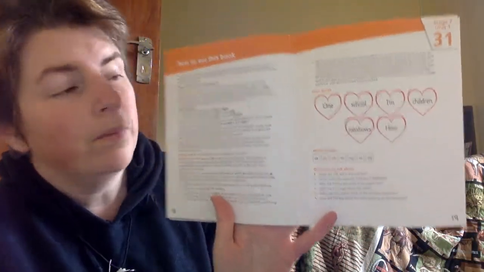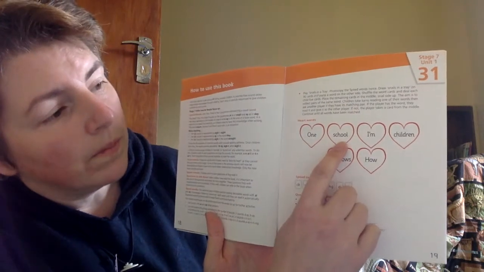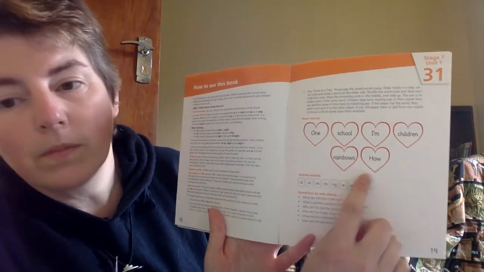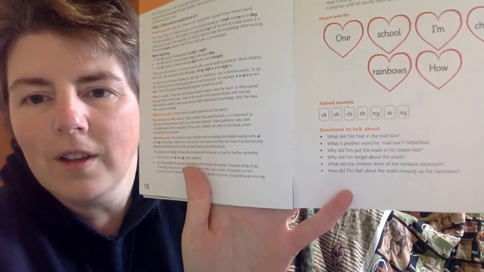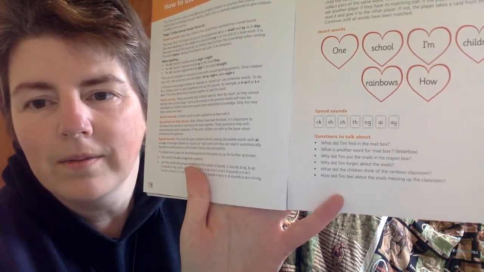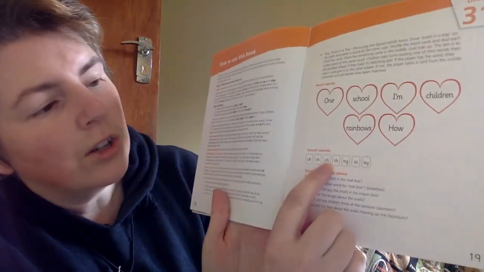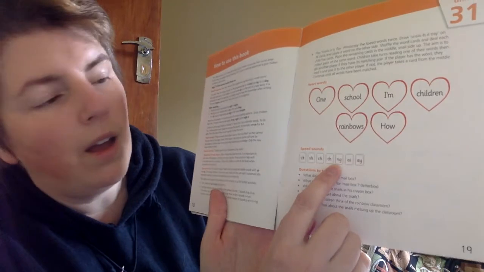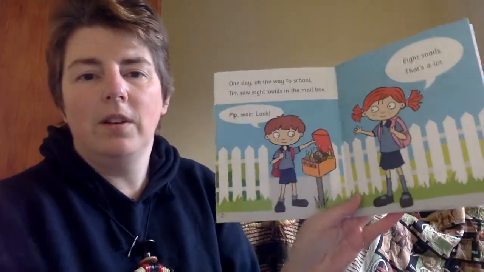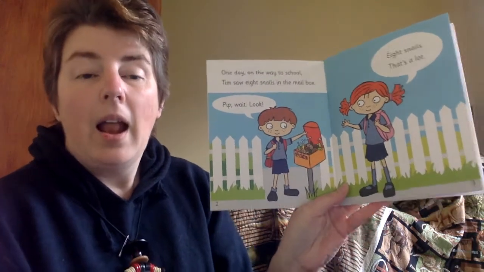Can you read these? Can you do those sounds? Look at that. K, sh, ch, th. A and A. What did Tim find in the mailbox? Do you remember? Colony of snails, I don't know. What is another word for mailbox? Do you know? Letterbox.